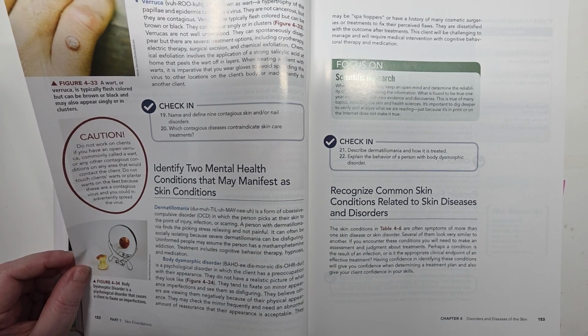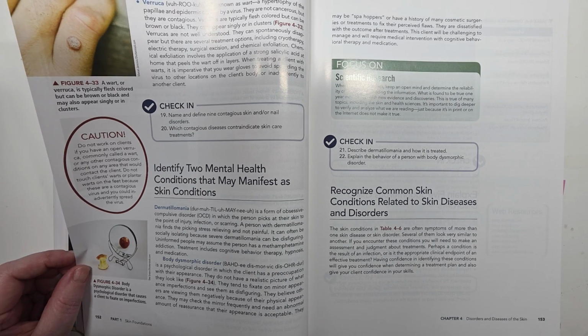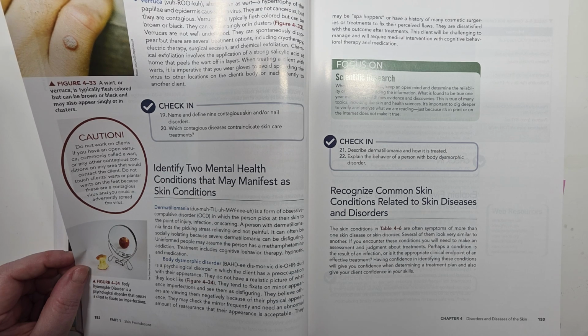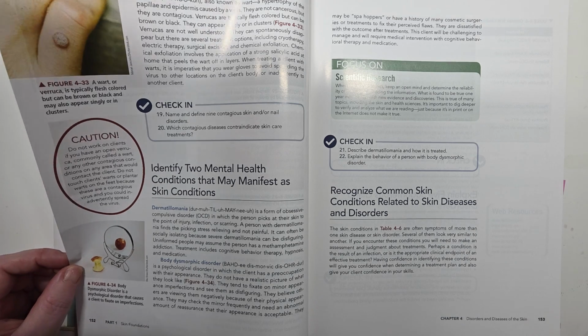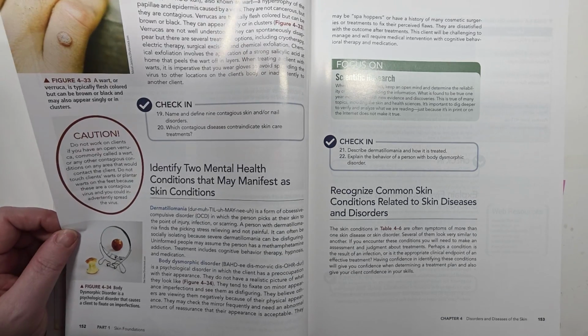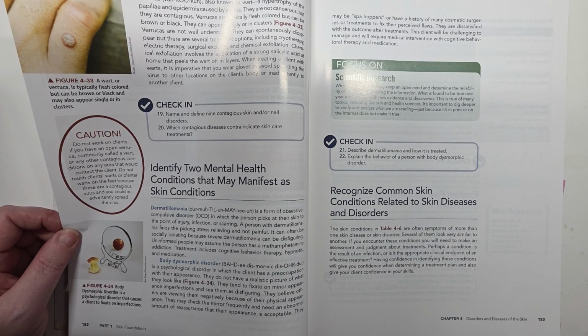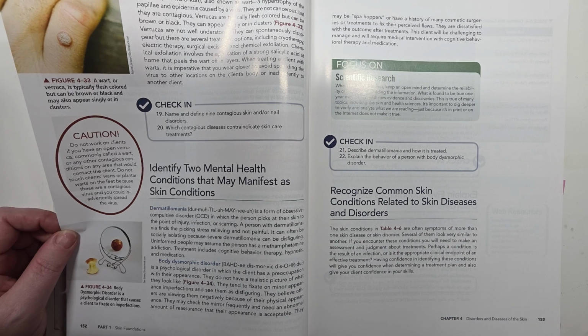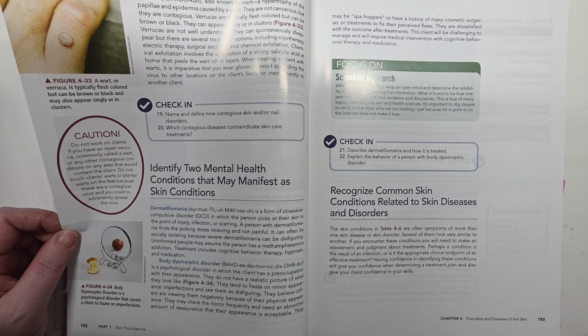Verruca, also known as a wart, a hypertrophy of the papillae and epidermis caused by a virus. They are not cancerous, but they are contagious. Verrucas are typically flesh-colored, but can be brown or black. They can appear singly or in clusters. Figure 4-33.